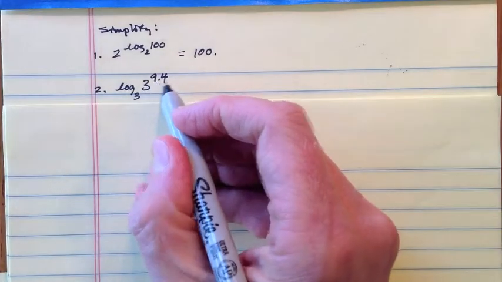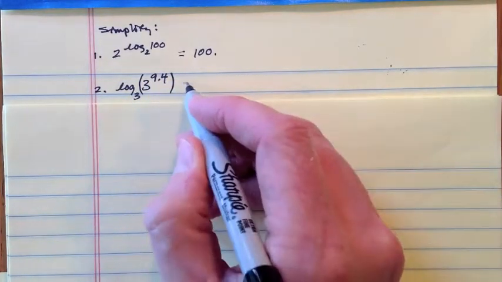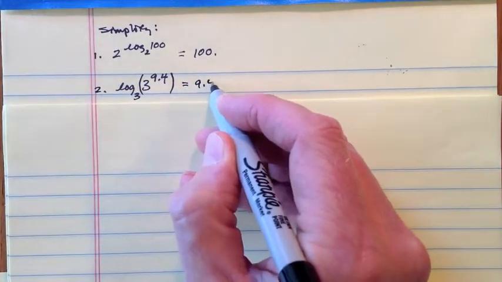How about this one? Log base 3 of 3 to the power 9.4. Am I supposed to know what 3 to the power 9.4 is? I have no hope of that. But look, this is a power of 3. So when I take its log base 3, the logarithm looks at that thing and tells us what the exponent was. So this must be 9.4. Oh, that was easy. How about another one?